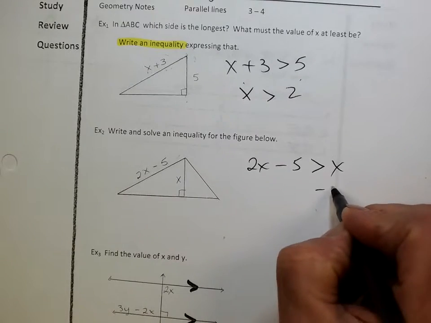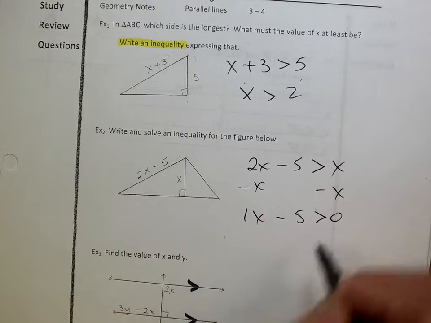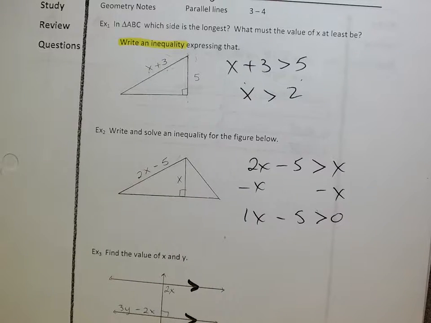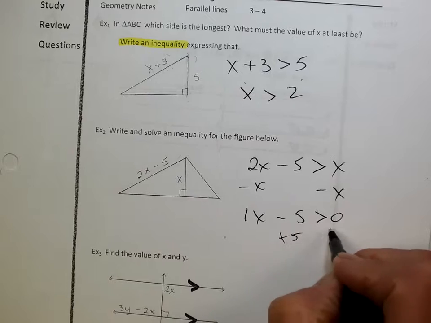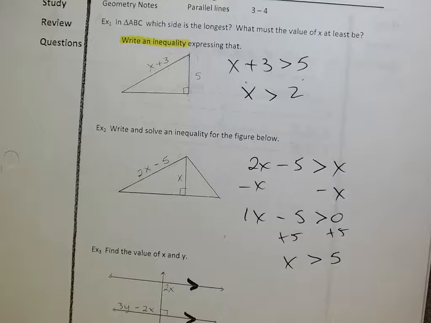So go minus x, I'll have 1x minus 5 is greater than 0. Okay. Plus 5, I'll have x is greater than 5. Okay. So if x is greater than 5, well, let's check it out. Let me put those numbers in just for fun. Let's put in 6. If this is 6 and this is 6, we have 12 minus 5. 12 minus 5 is 7, and obviously the side 7 is going to be bigger than 6, right? So to me, it makes sense. I'm hoping it makes sense to you guys.